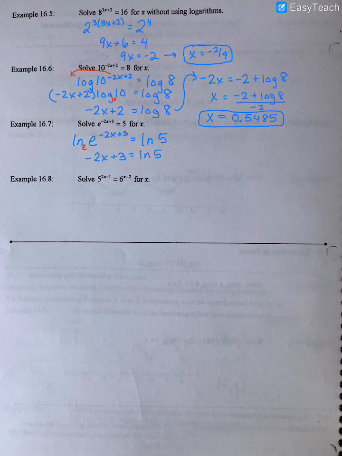Okay, solve this equation. So if it's negative 2x plus 3, I'm going to subtract 3. Negative 3 plus natural log of 5. Divide by negative 2. And x is negative 3 plus natural log of 5 divided by negative 2. Plug it in the calculator at that point, and I have written down it is approximately 0.6953. Notice I'm rounding to 4 decimal places, which is the way of the Saxon book. AP test would require minimum 3 decimal places.